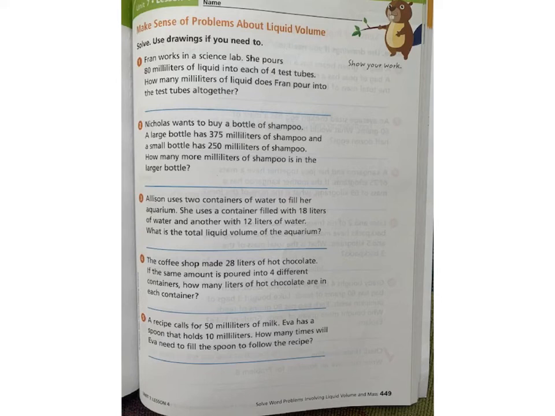Hey, third graders, we are going to be doing some story problems today, and they are going to be using liquid volume, which we've been learning about, which is our milliliters or liters. Don't get confused when you see that. We're still going to just be deciding whether we're going to do plus or minus or times or divide.